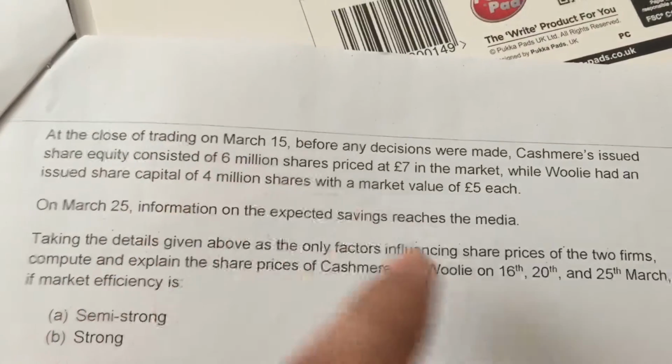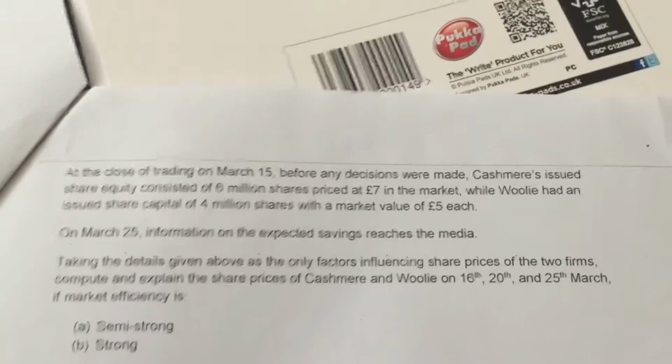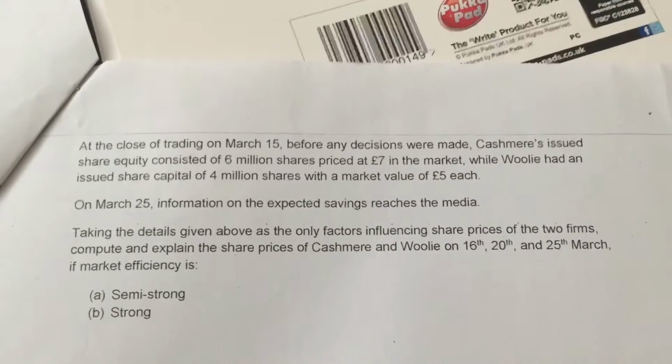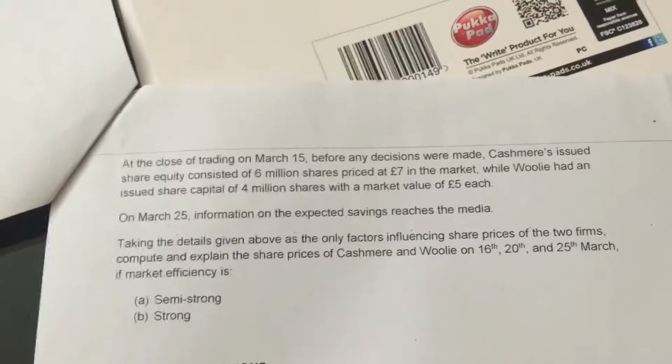At the close of trading on March 15, before any decisions were made, Kashmir had share equity of 6 million shares at £7. Woolly had issued 4 million shares at £5. On March 25, the information about the expected savings is made public to the media.